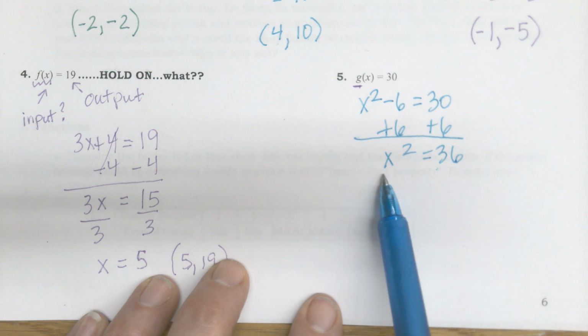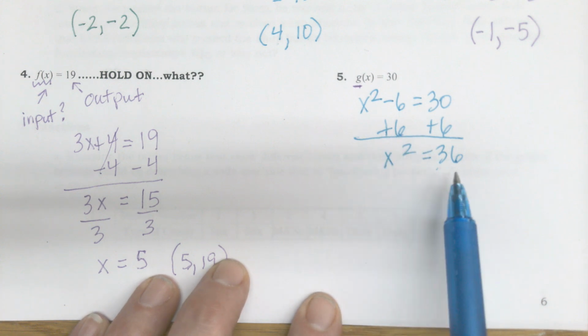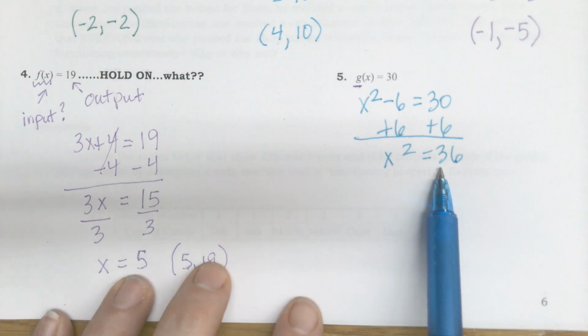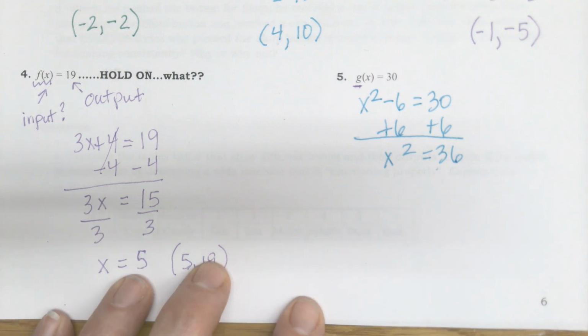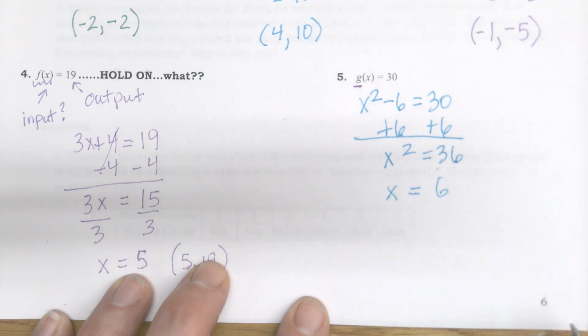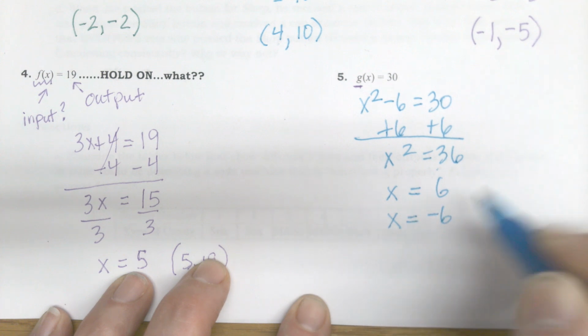But right now, I'm looking for the number that when I multiply it by itself, I get 36. And some of you, I bet, can tell right now at least one of the answers. Does anybody have an idea of what x might be? Yes? 6. x is 6. But x is something else as well. Beautiful job. x is also -6.